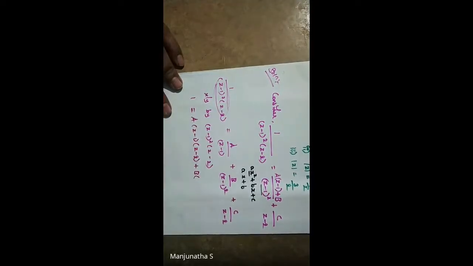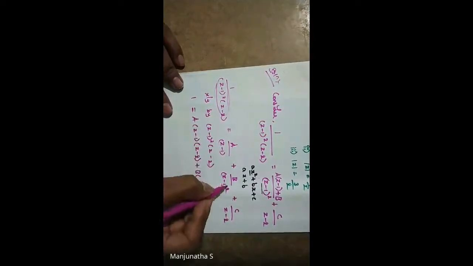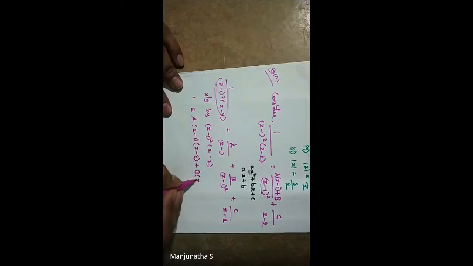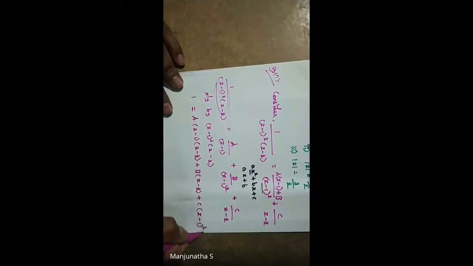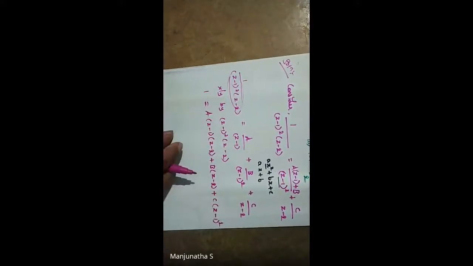When you do that, z minus 1 gets cancelled. So a into z minus 1 into z minus 2 plus b into z minus 1 whole square, where z minus 1 whole square gets cancelled to give z minus 2, plus c into z minus 2 gets cancelled to give z minus 1 whole square.